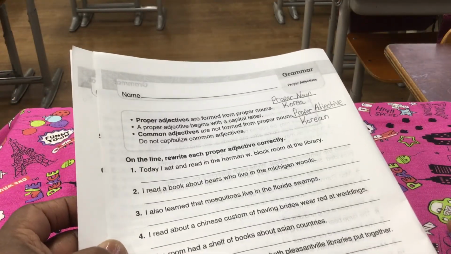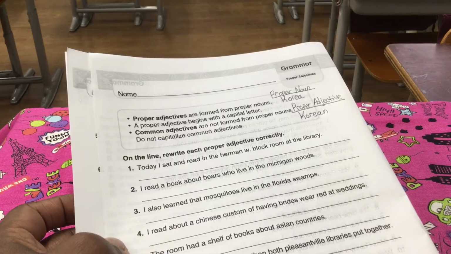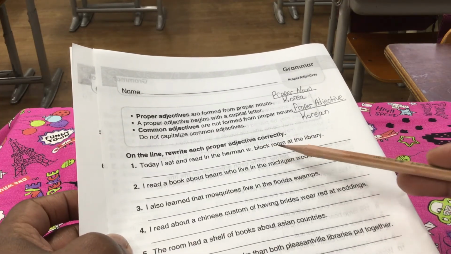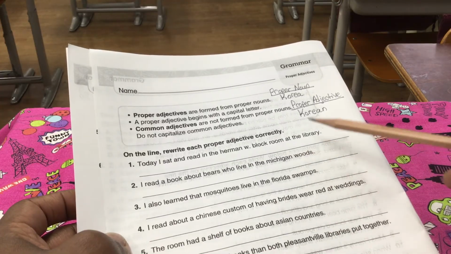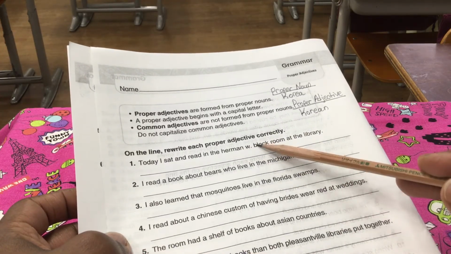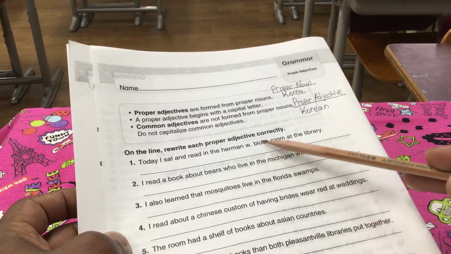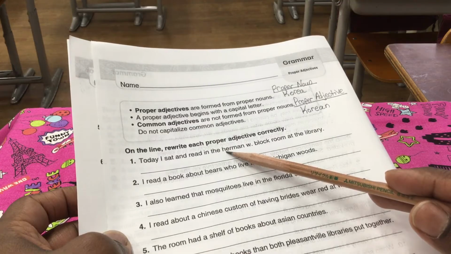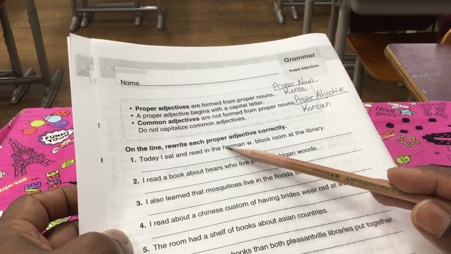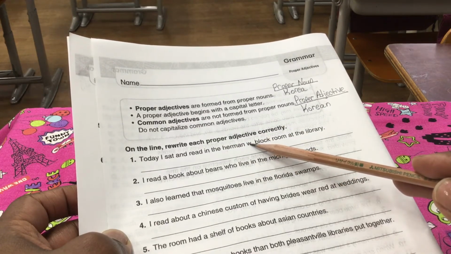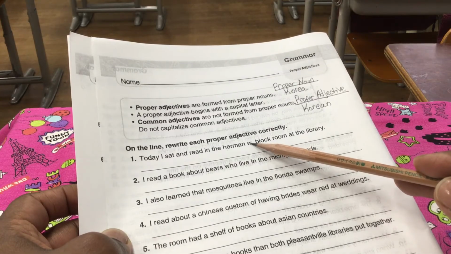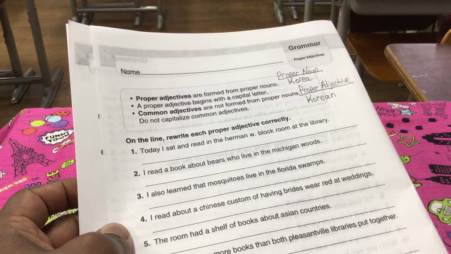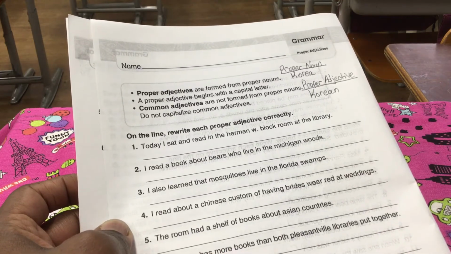Number 1, today I sat and read in the Herman W. Block room at the library. Herman W. Block, this is the proper adjective. Okay? So because Herman is a man's name, we need to capitalize the H, the W, since the W is his middle initial, and the B, because Block is his last name.